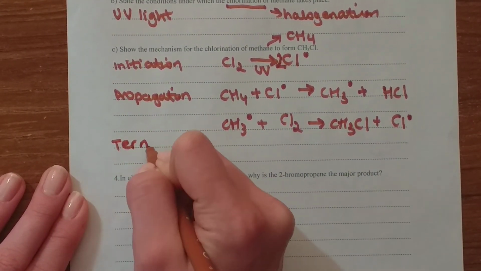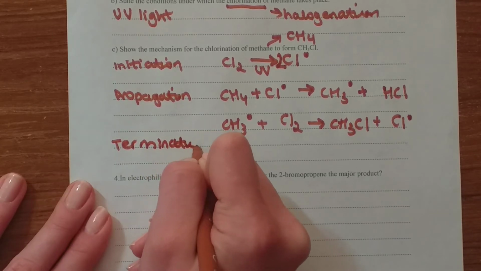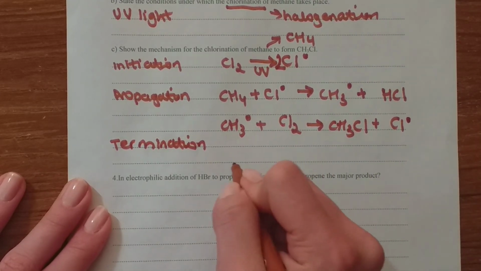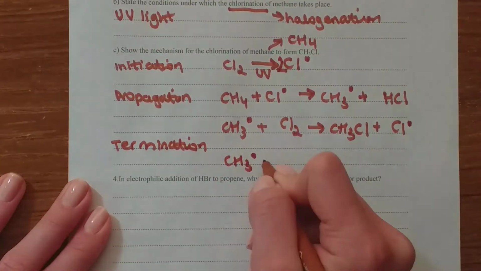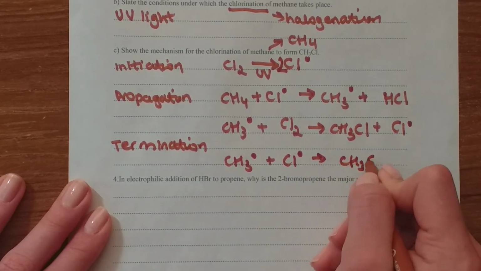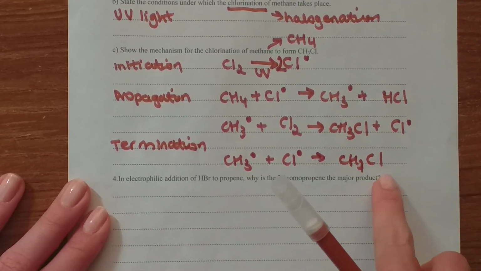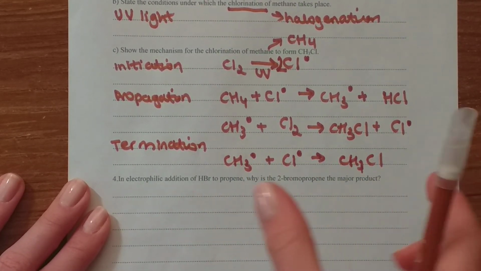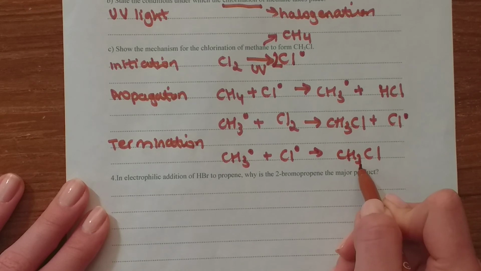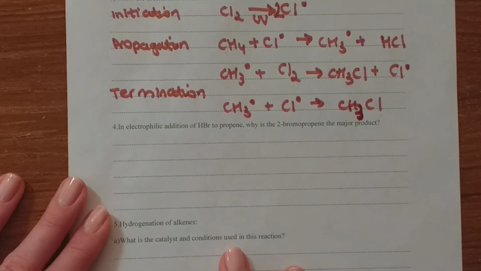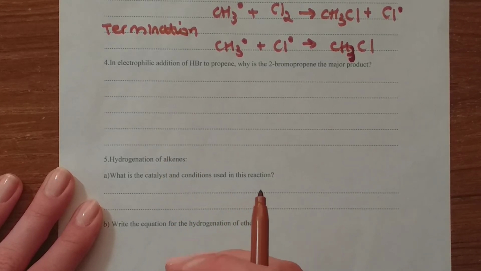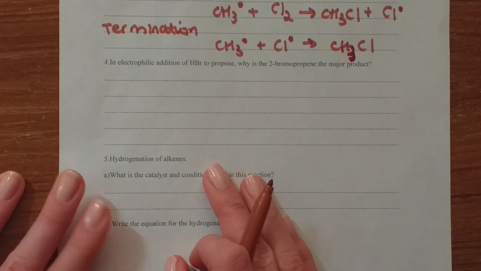Our last part is the termination. During termination, two radicals combine together, forming a non-radical. So in this example, we have our CH3 radical, and the other radical that we had is Cl radical. They both combine together to form CH3Cl, and it's no longer radical. They both had an unpaired electron. Now the electrons are paired. So that's what we were asked to form. CH3Cl.